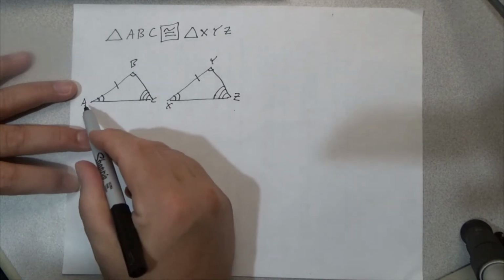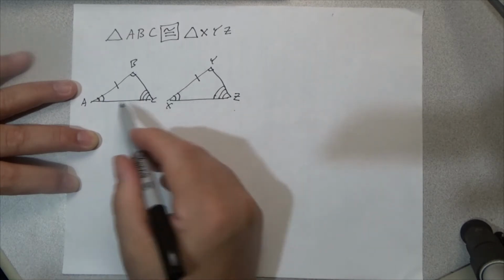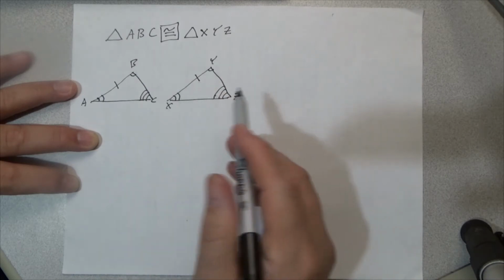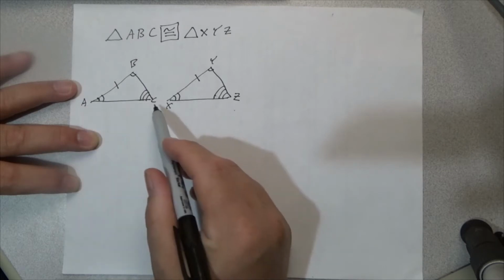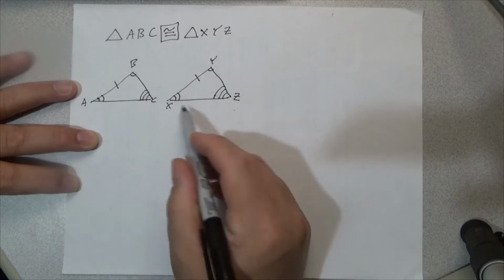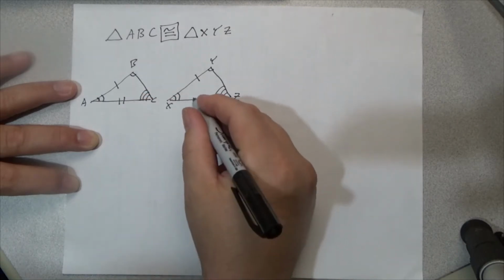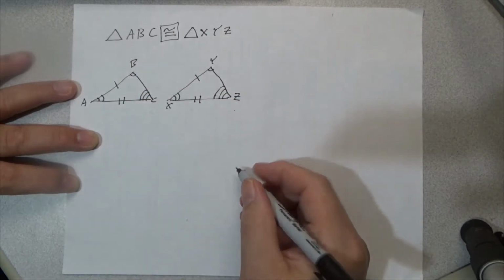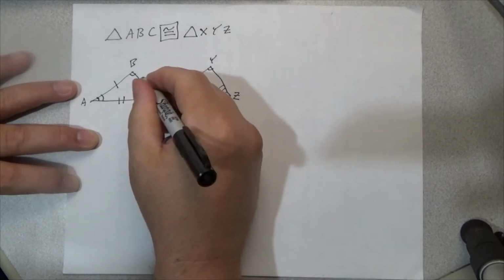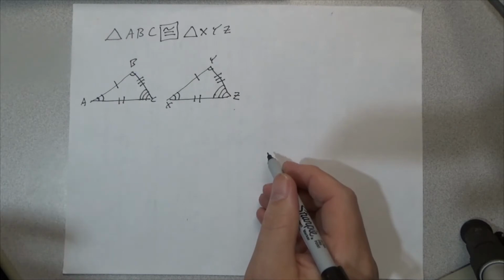Okay? Now, side AC and side XZ are congruent as well. Not because of the way the triangles are laid out. We'll get into that in a little bit, because we can turn these triangles around. But because side AC is between angle 2 and angle 3, and XZ is between angle 2 and angle 3, these are corresponding as well. So I'll put 2 dashes there. And the same thing is true for B and C and Y and Z. So I'll use 3 for that. So these are congruent triangles.